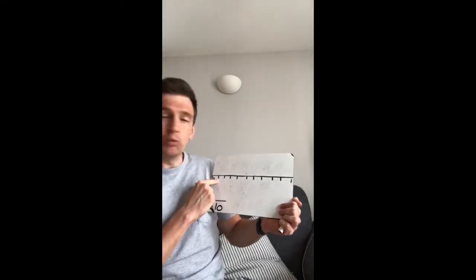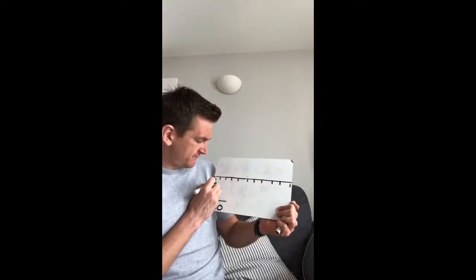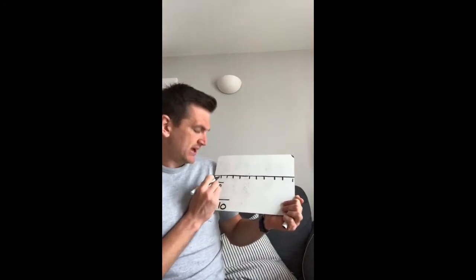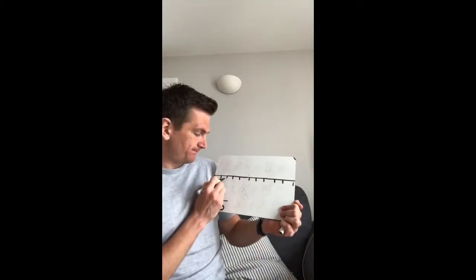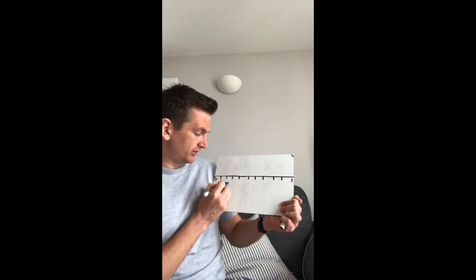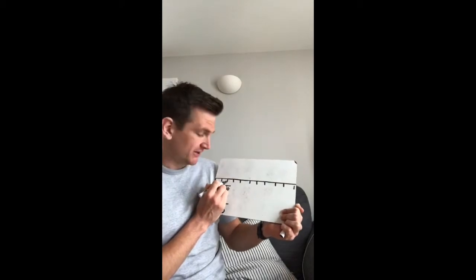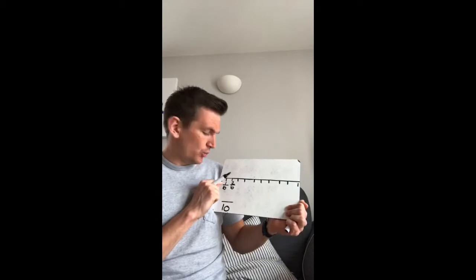Now my numerator is the amount of parts we are interested in. So this first part here, we know our denominator is going to be 10, and it is the first part, so our numerator is 1. Now our second part, we know our denominator is going to be 10, and our numerator, because it's our second part, is going to be 2. We say these as 1 tenth, followed by 2 tenths.